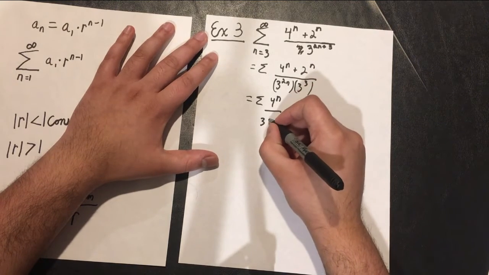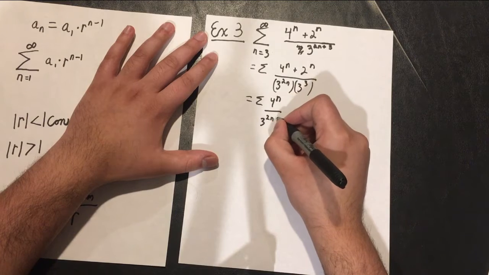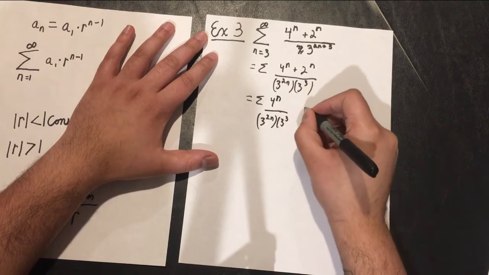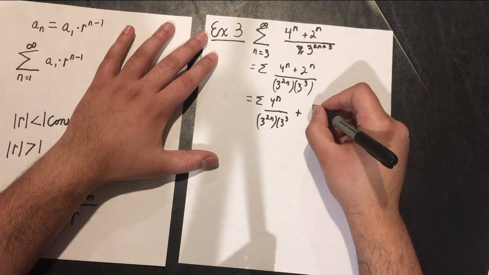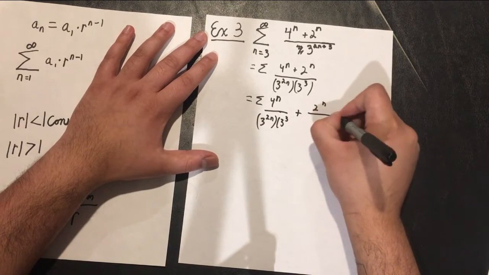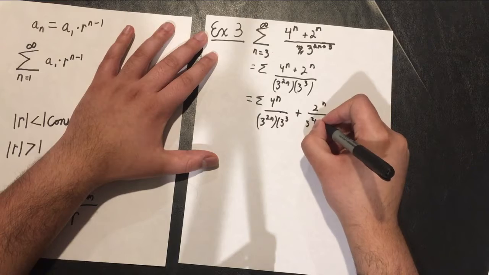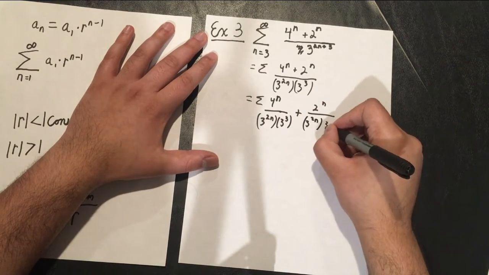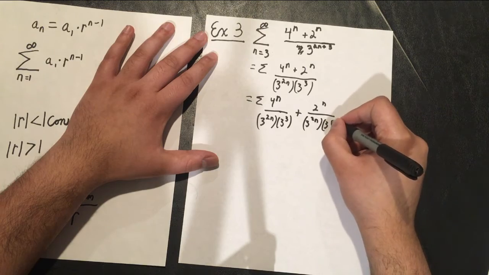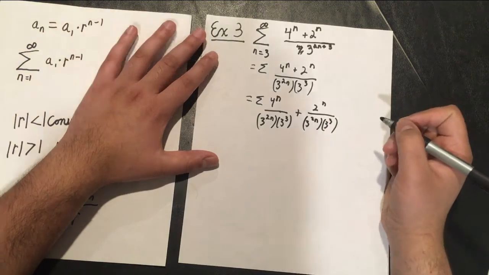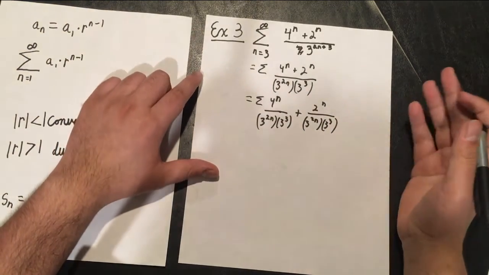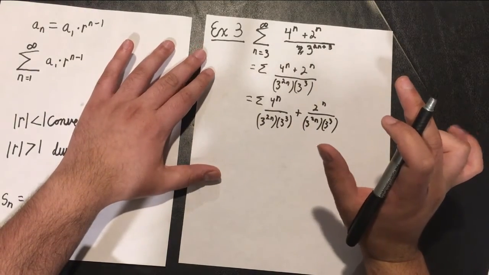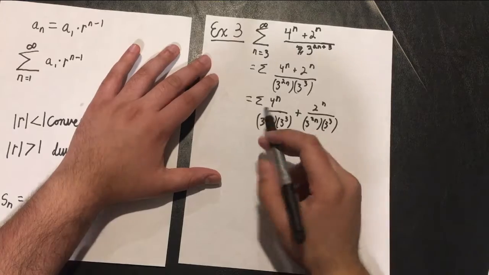So I split this up, 4^n over 3^(2n) times 3 to the third, plus 2^n over 3^(2n) times 3 to the third. Okay, now that 3 to the third is going to become a 27 we're going to factor out later, but here's how we can split this up to make it easier.